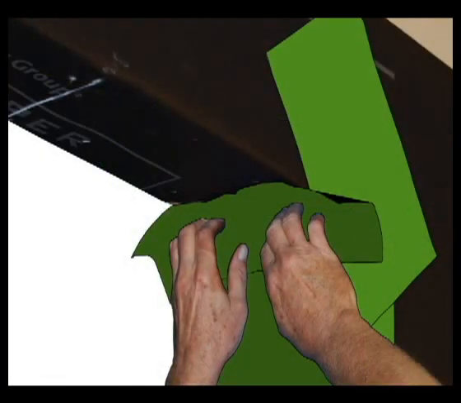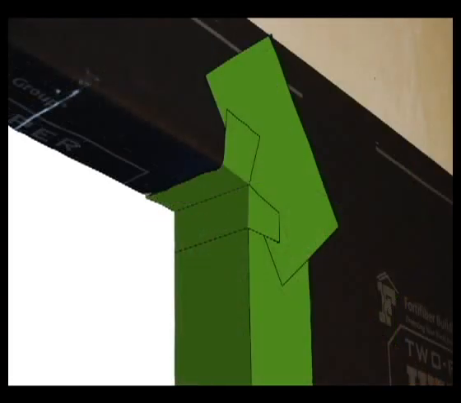Next, attach waterproofing material or flashing on the top inside corners of the window rough opening. The inside corner waterproofing material or flashing should be cut and folded to lay flat against the exterior face of the wall.